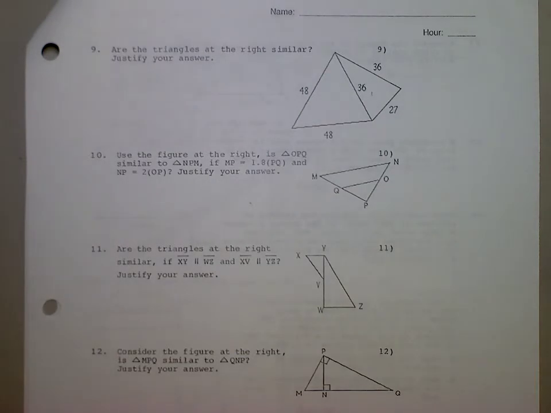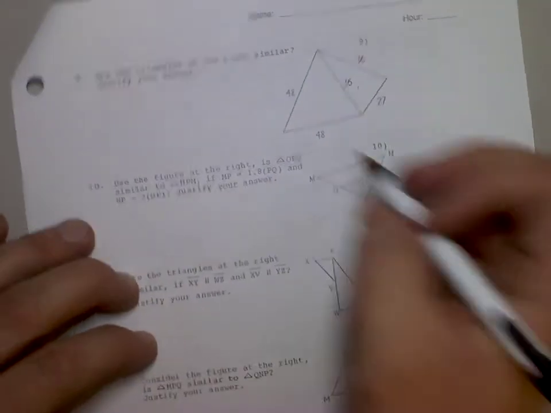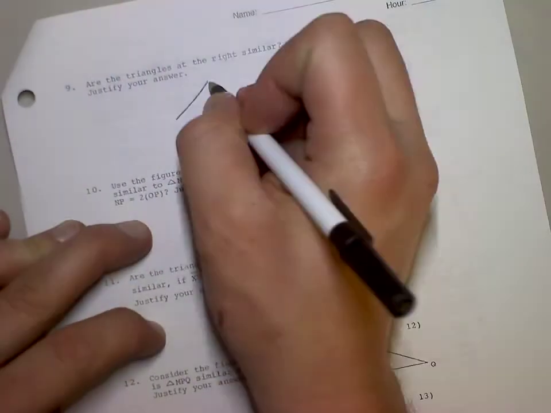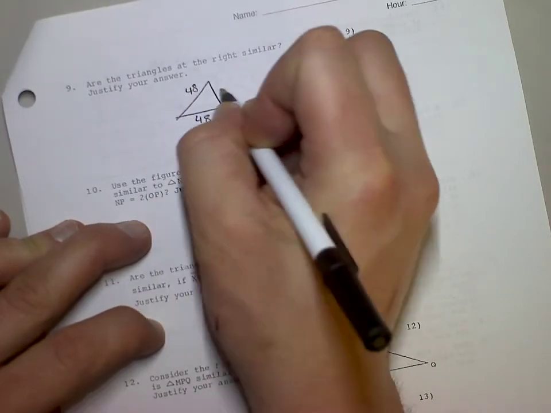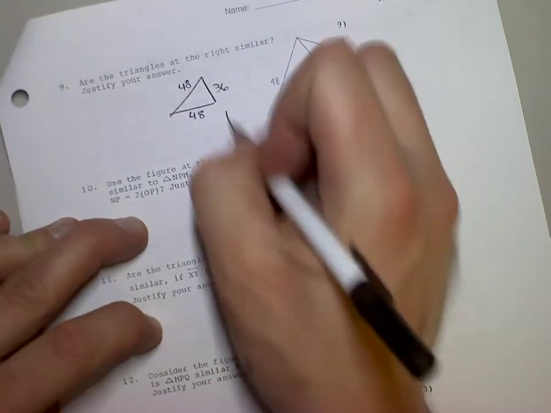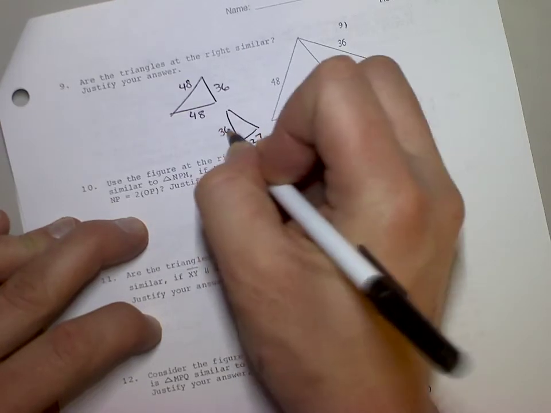Okay, number 9. Are they similar? We know 3 sides from each triangle. If it's easier to separate them to see them, go for it. I'm going to do that. This is 48, 48, and 36. The other one, you have side lengths of 27, 36, and 36.